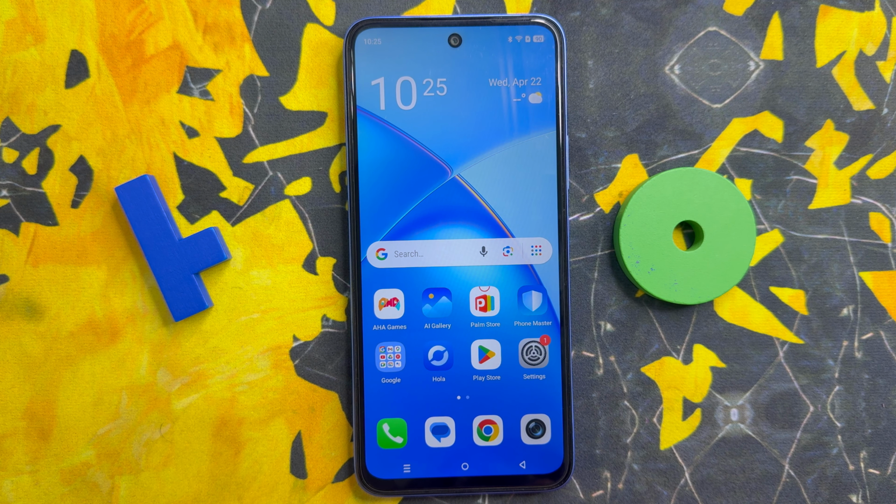So that's how you can fix if not receiving MMS messages on Infinix Note 60.